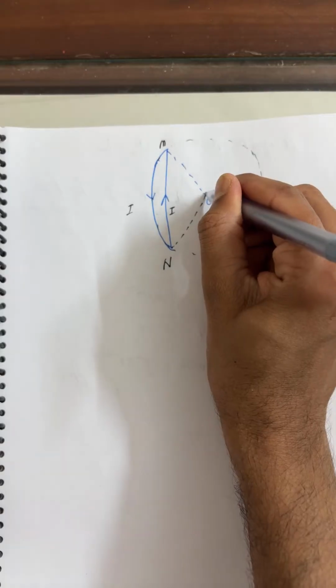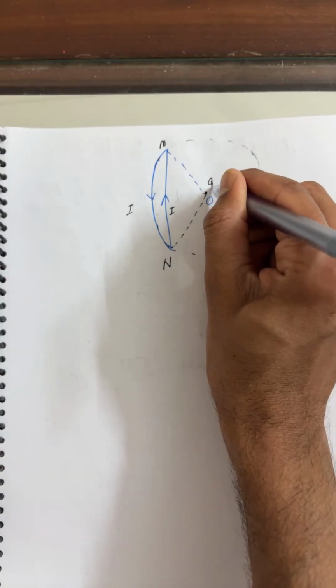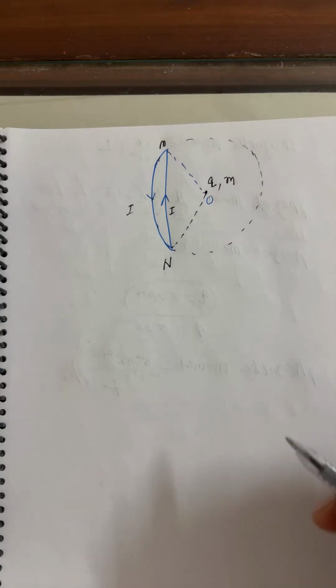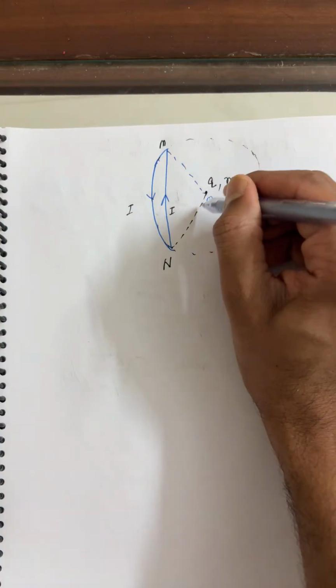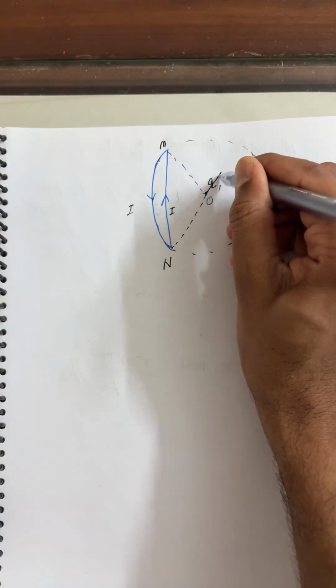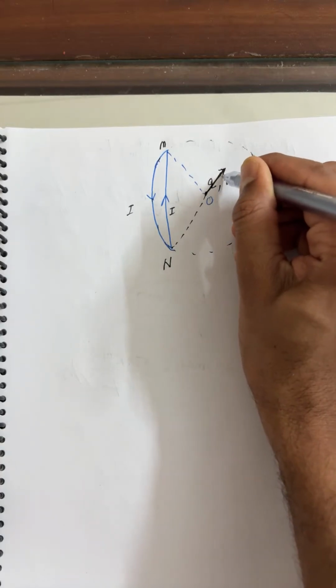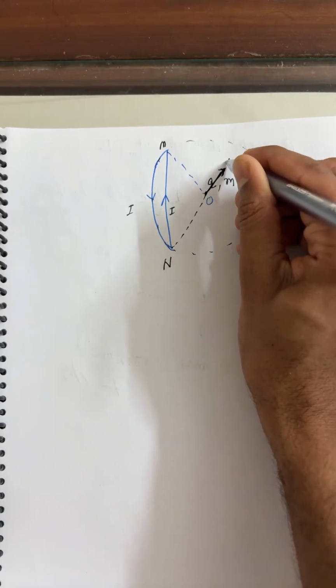Beta, there is one charged particle placed, charge Q, mass M, at the center of this loop. The particle is given velocity v along NO. Okay, NO. Along NO there is a particle velocity mentioned. Let us suppose along NO the particle is released in this direction with velocity v.